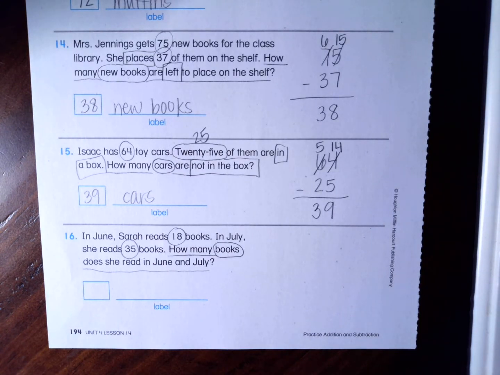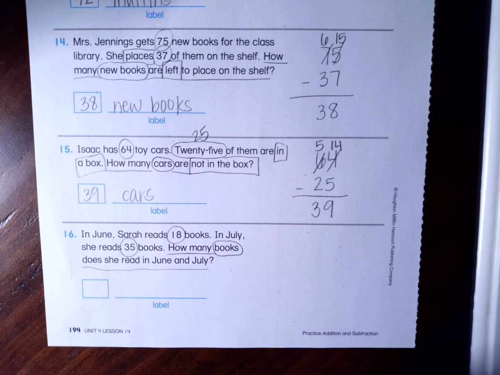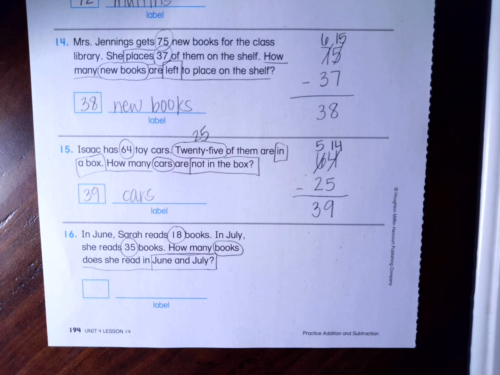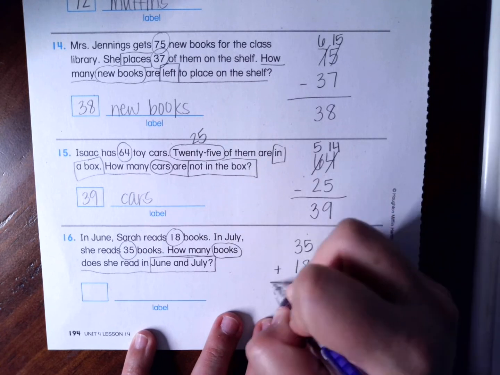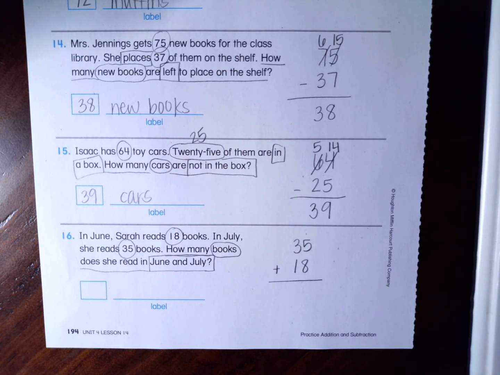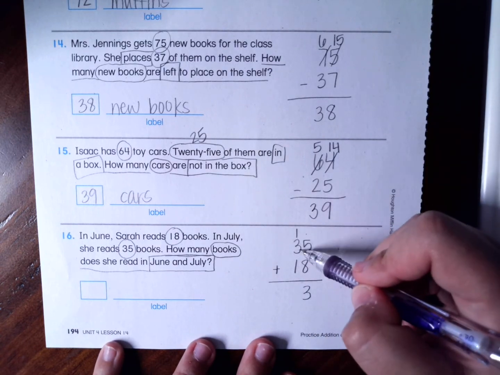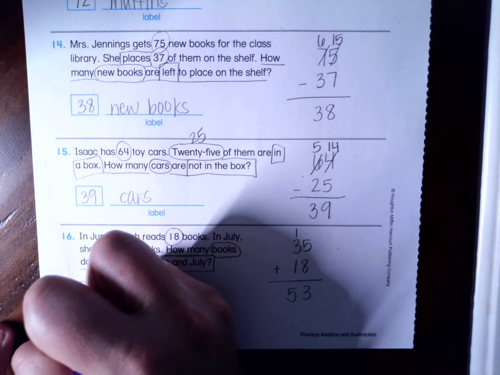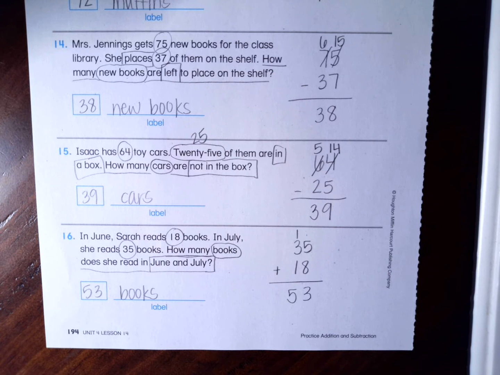I need to try and figure out, am I adding or am I subtracting? I know she reads 18 in June and 35 in July. And I want to know, how many does she read in June and July. So that tells me that I'm going to add. So 35 plus 18. Go ahead and solve that one on your own, please. So we have 5 plus 8, which is 13. New group. 1 plus 3 is 4, plus 1 more is 5, for an answer of 53 books. That is a lot of books in 2 months.